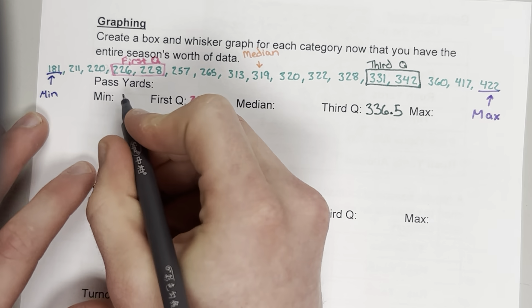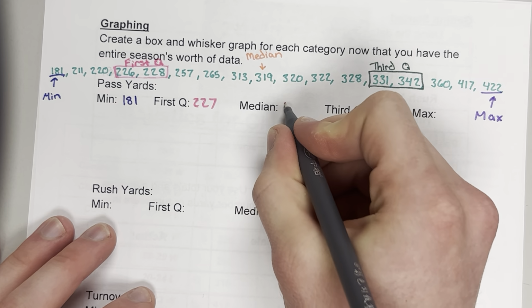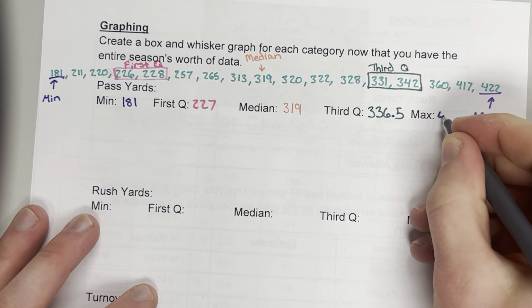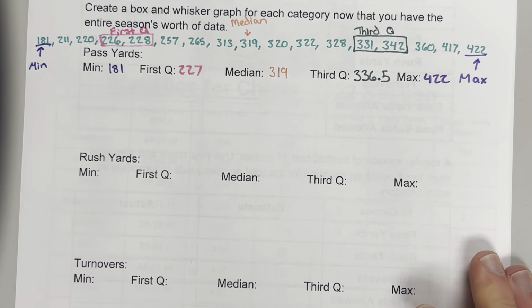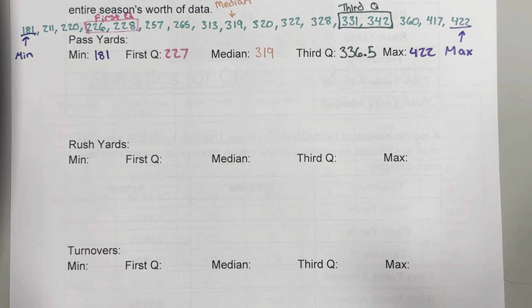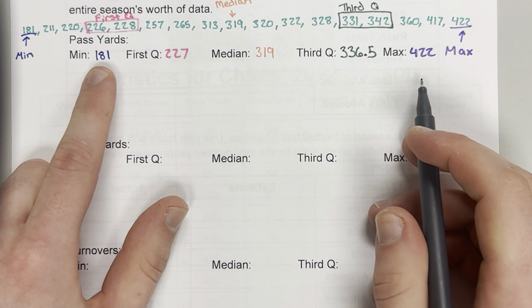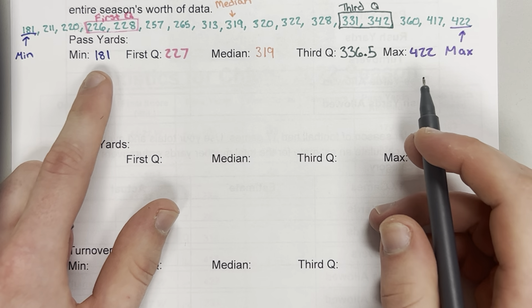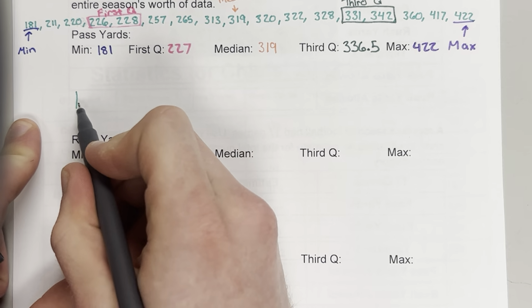My minimum was 181. My median was 319. My maximum was 422. Now that I have those 5 numbers, I can set up my box and whisker plot. I need to draw a number line that has some sort of appropriate scale. So I notice I go from about 180 to 420. So maybe I say I go by 50s. You could go by 25s, you could go by whatever you want.